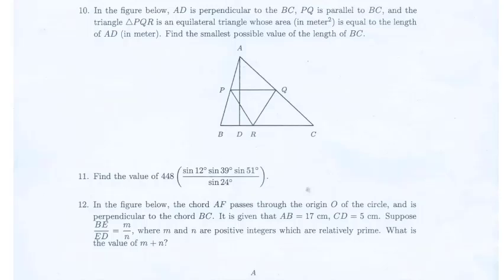SMO 2019 senior section first round problem number 10. In the figure below, AD is perpendicular to BC, PQ is parallel to BC, and the triangle PQR is an equilateral triangle whose area in meters squared is equal to the length of AD in meters. Find the smallest possible value of the length of BC.